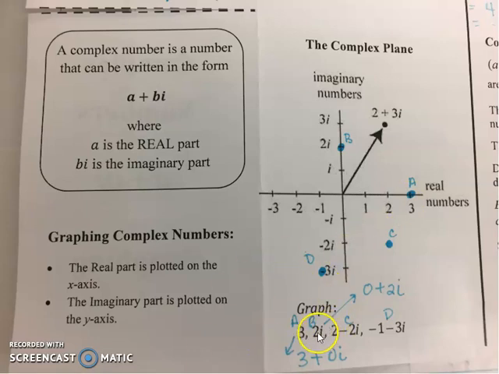Letter B I've labeled as 2i. This can be rewritten as 0 plus 2i, so the real part is 0. 2i is the imaginary part. So on the real axis, left and right, I'm going to go no units. But on the y-axis, or the imaginary axis, I'm going to go up 2 units. So this would be the position of 0 plus 2i.